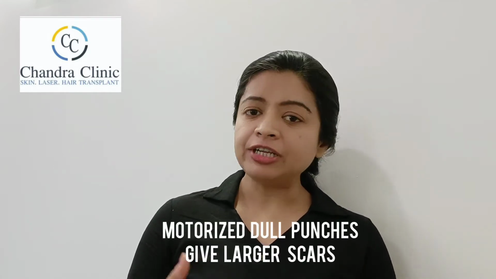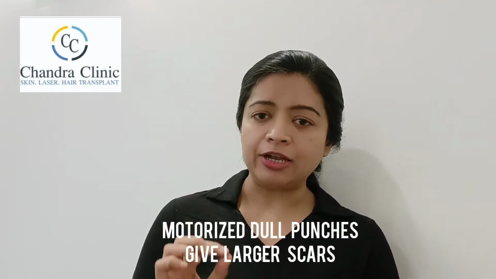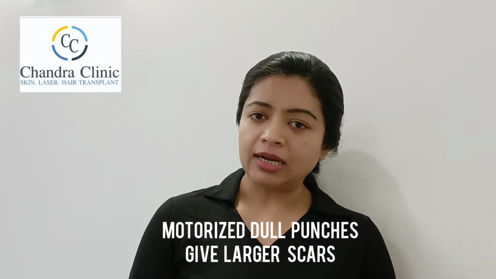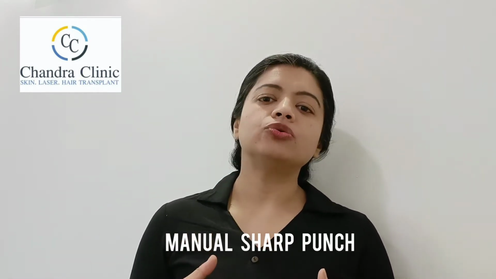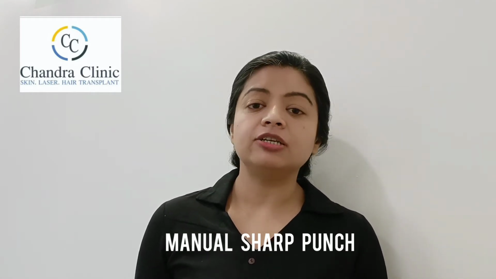Now, the procedure that we do at Chandra Clinic, we use a manual sharp punch. That is something we import directly from Cole Instruments USA. Again, we have a lot of studies on this. Manual sharp punch is one of the best methods of extracting. It is very, very gentle. Manual sharp punches give you hardly any marks and scars at the back, which means if later on, let's say 5 years down the line, 10 years down the line, you feel you want to keep your scalp completely shaved off, you can do that. That is the huge advantage of manual sharp punch.